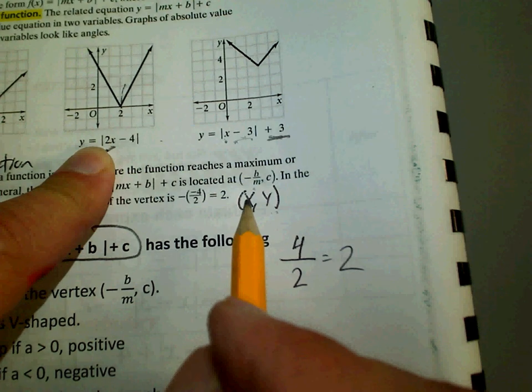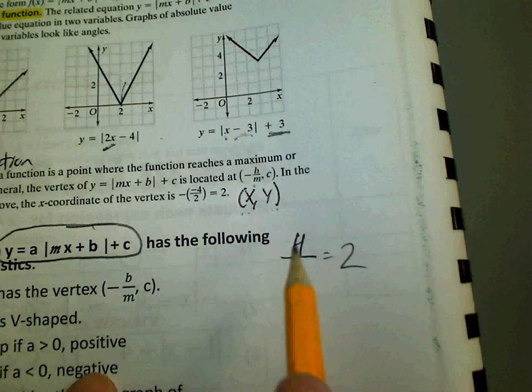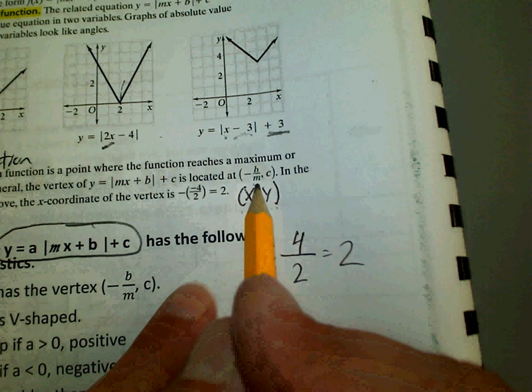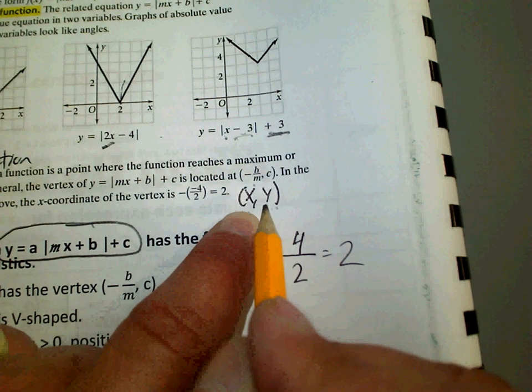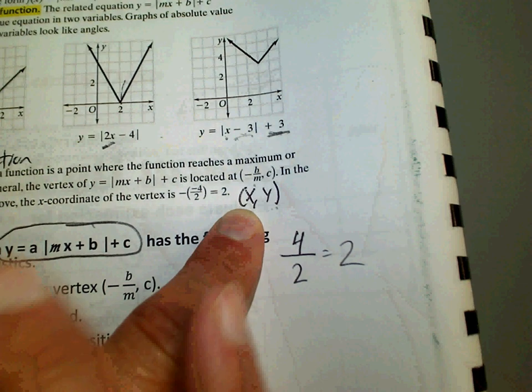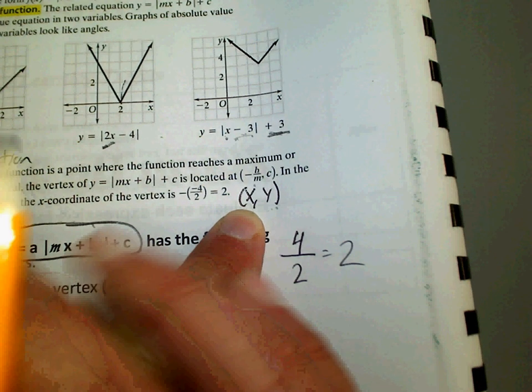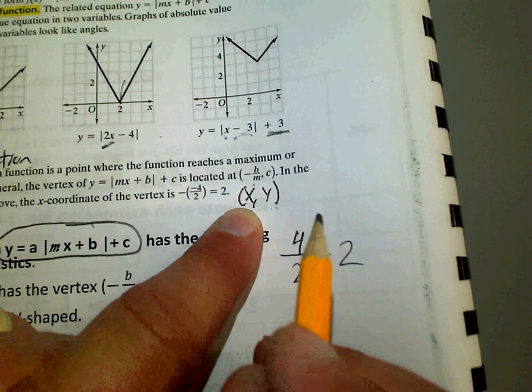So there we go, 4 over 2. So label this negative b over m as your x coordinate of the vertex. Label that in your notes. If you see I wrote something down, you write it down. I don't write this stuff for my benefit. You need to write it for your benefit. It's not for me, it's for you.